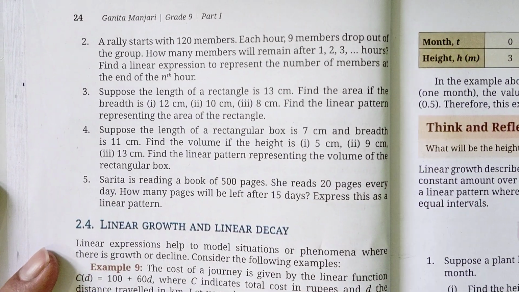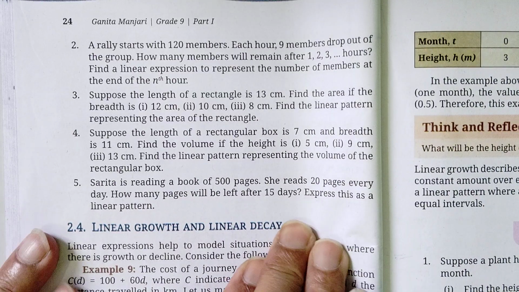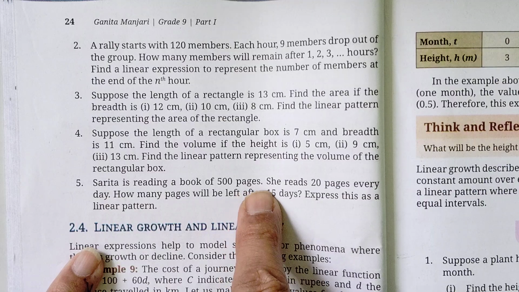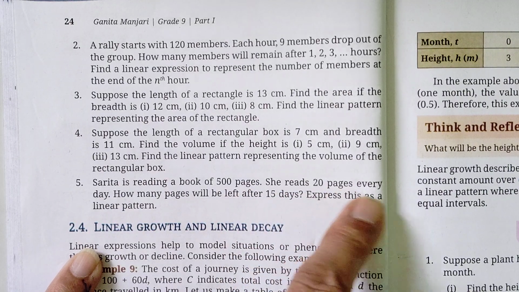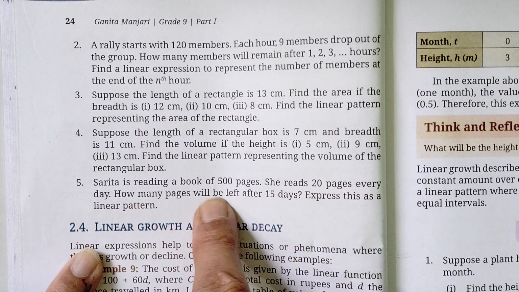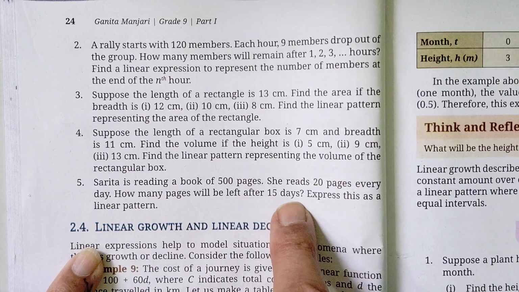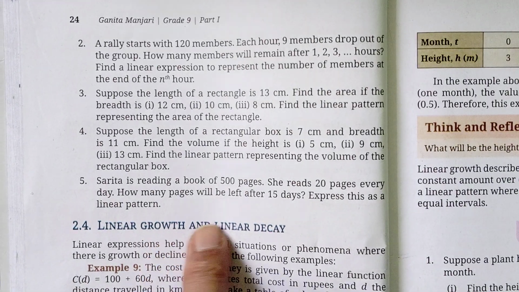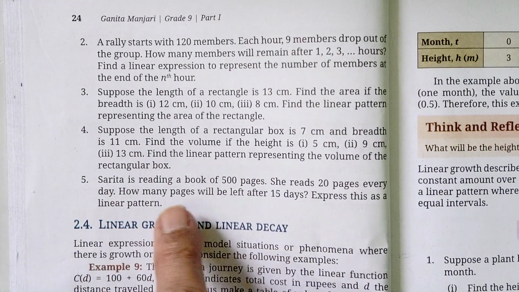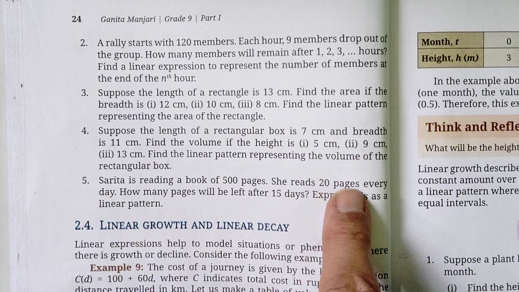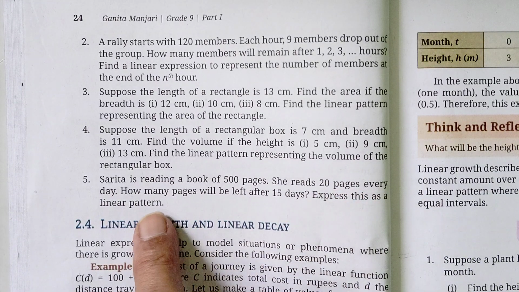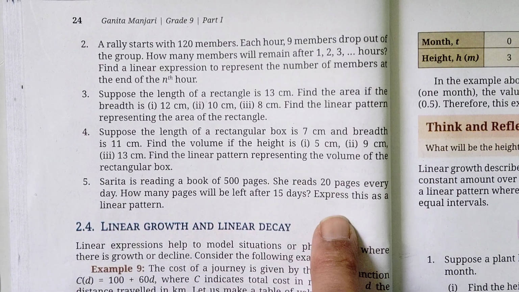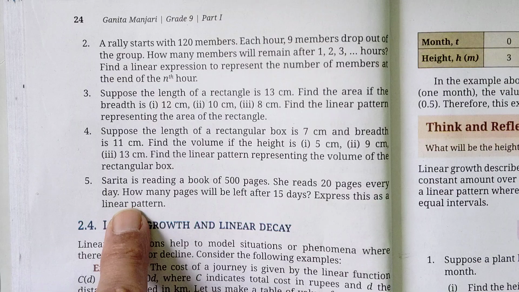The fifth sum says, Sarita is reading a book of 500 pages. She reads 20 pages every day. How many pages will be left after 15 days? Express this as a linear pattern. So here there is a book containing 500 pages. This girl Sarita reads 20 pages every day. They are asking how many pages will be left after 15 days, and they are asking us to express this as a linear pattern.